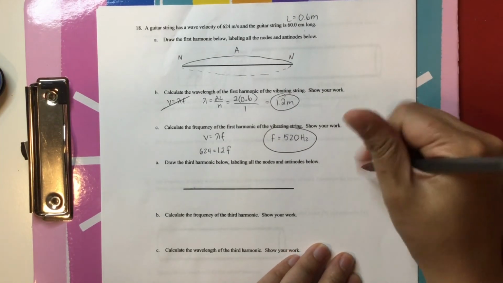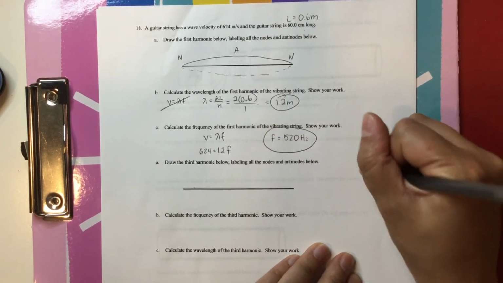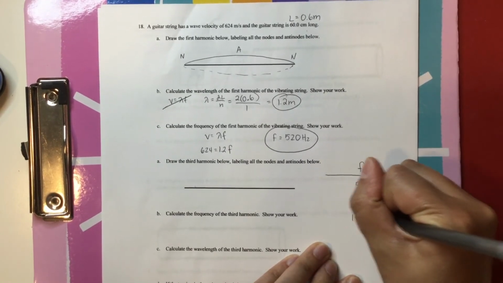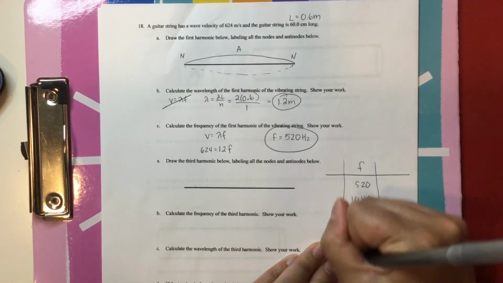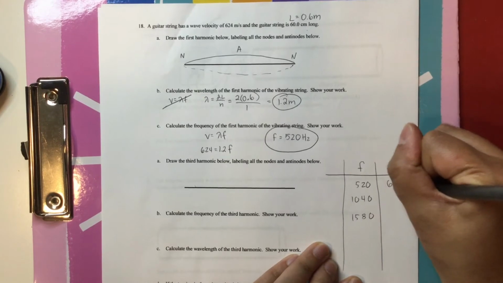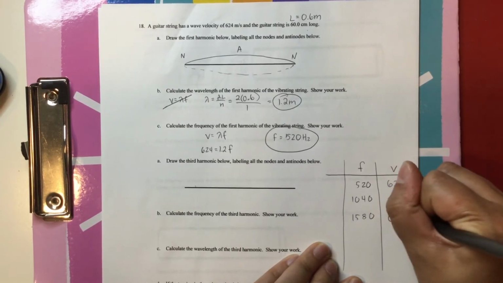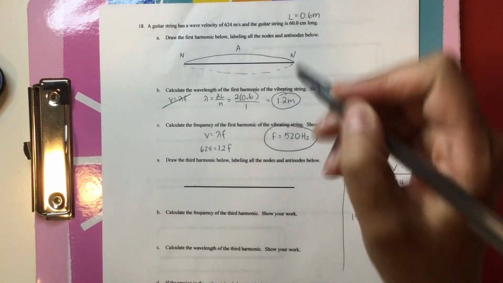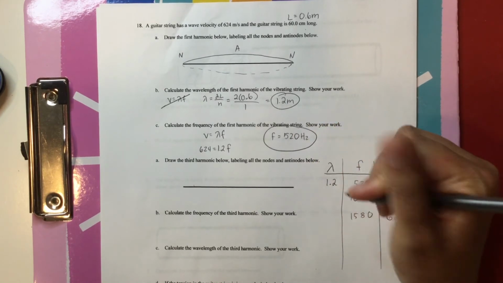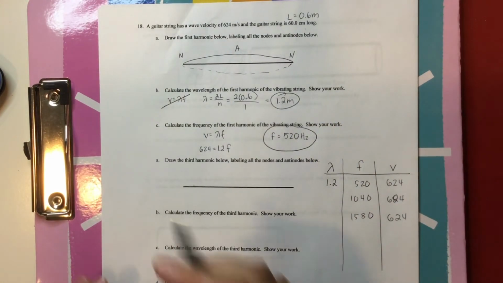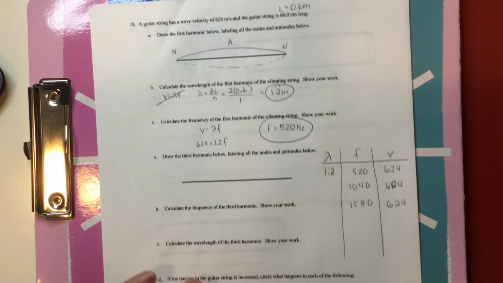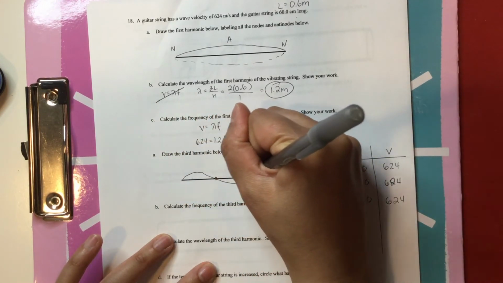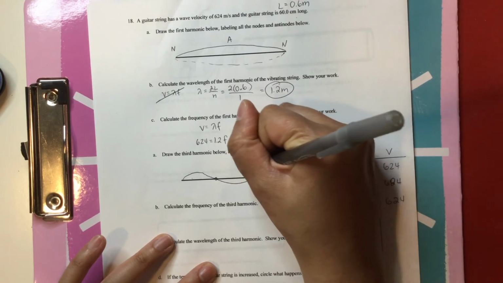If I were to go farther with these, I would see my next frequencies. It would be 520, 1040, 1580, and so on. These would all have the same speed of 624 meters per second because same medium, same speed. But they have different wavelengths. The wavelength starts large at 1.2 meters and must get smaller because as we go up to the other harmonics, we're trying to fit more antinodes in the same length. So each antinode must get smaller in order for them to fit.